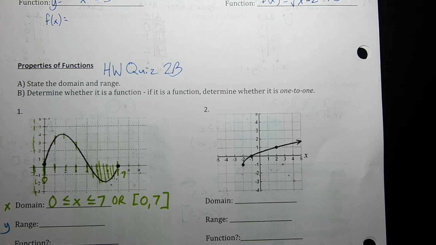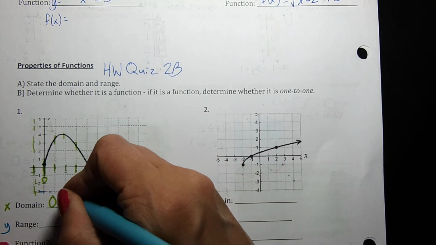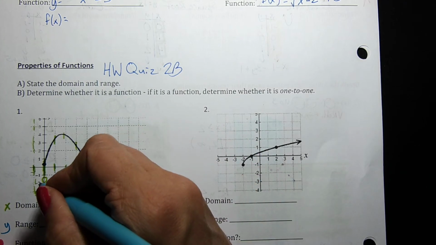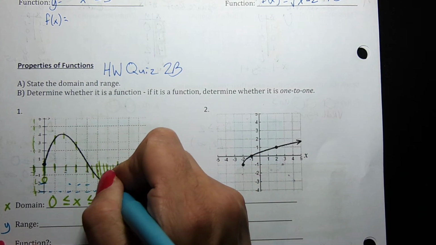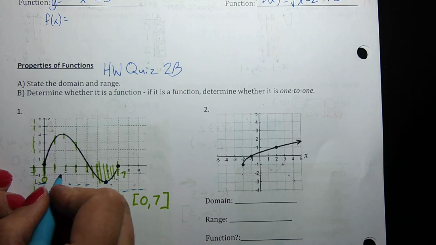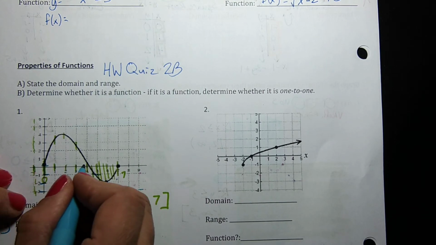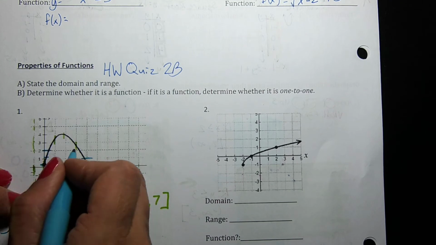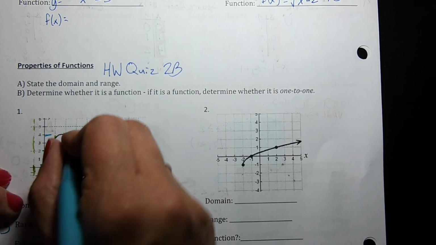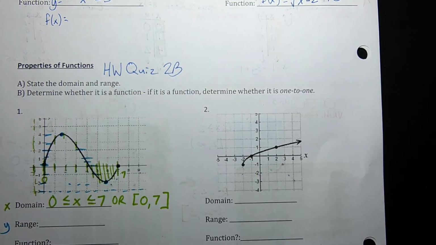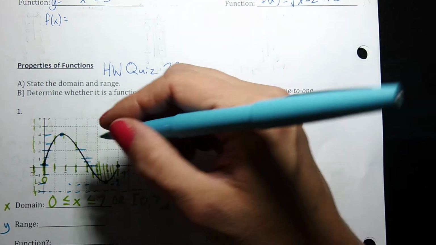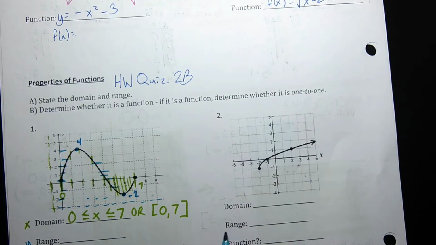So let's talk our range on this one. Looking at my y-axis, do I get -3 anywhere? Nope. Do I get -2 anywhere? Yep. Right there on my graph. And then we get -1 and 0 and that value and that value. And then my y values stop up here at 4. So we start at -2 and we stop at 4.